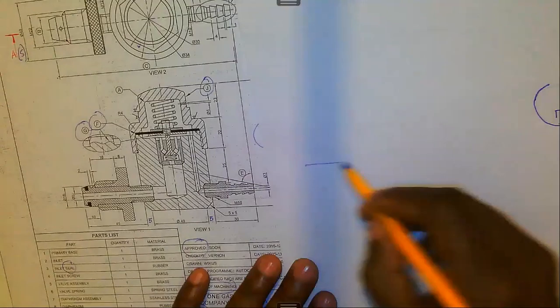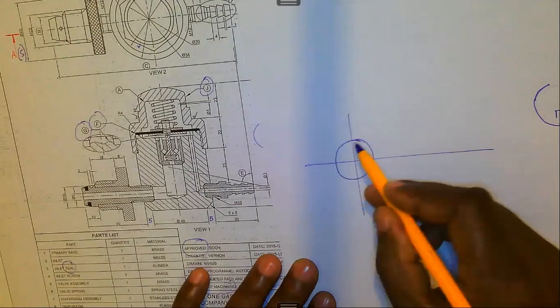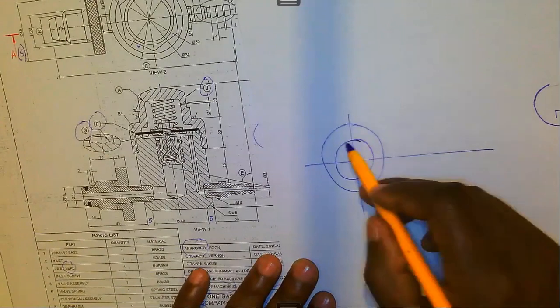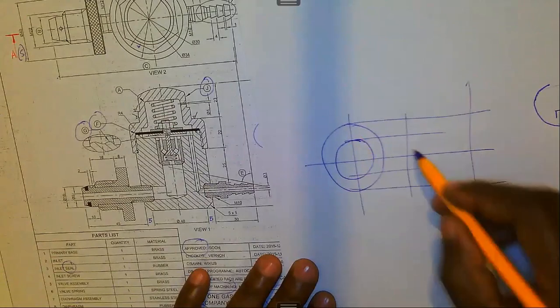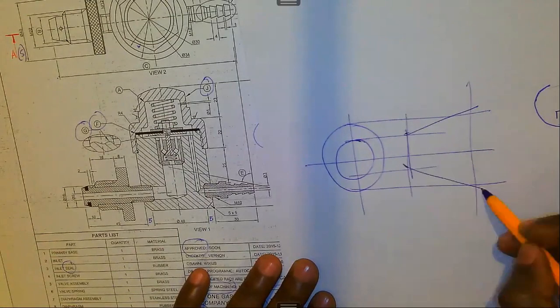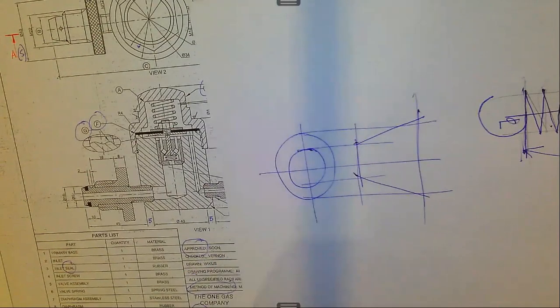Remember, what you see from the left, but what you see from the left is drawn on the what? On the left like that. Right. What you see from the left is drawn on the left. What you see from the right in third angle orthographic projection is drawn on the right.